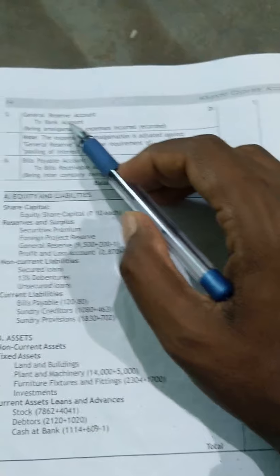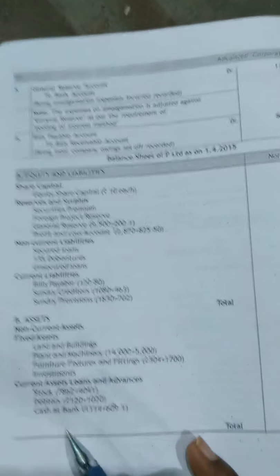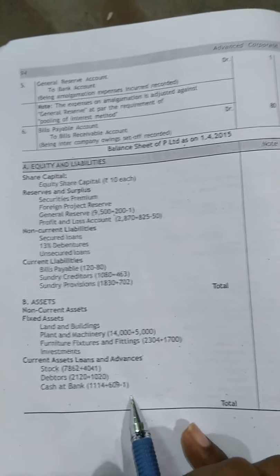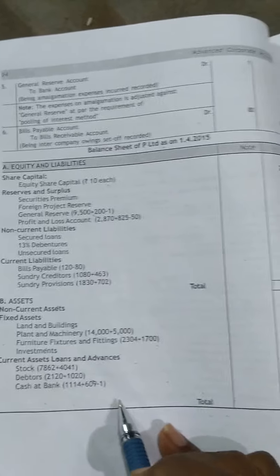Another difference is, as you are paying 1 lakh here from bank balance, you need to add both the companies' balances and you need to deduct 1 lakh, that is the amalgamation expenses. Thank you.